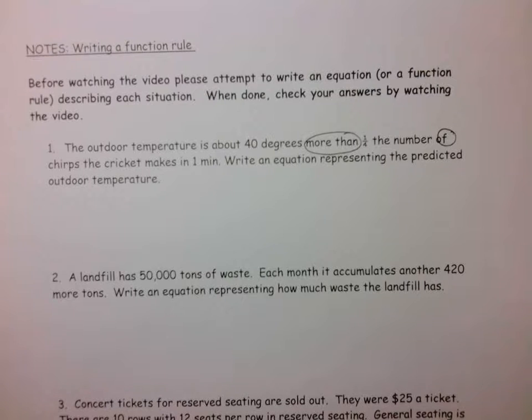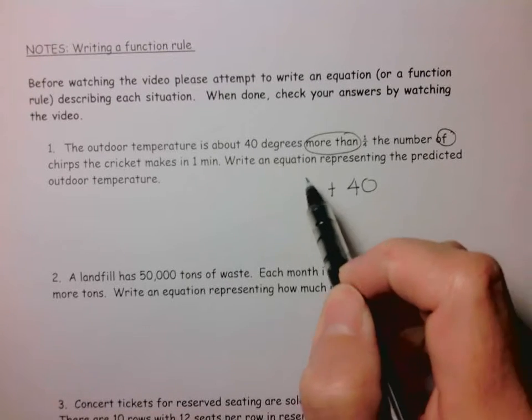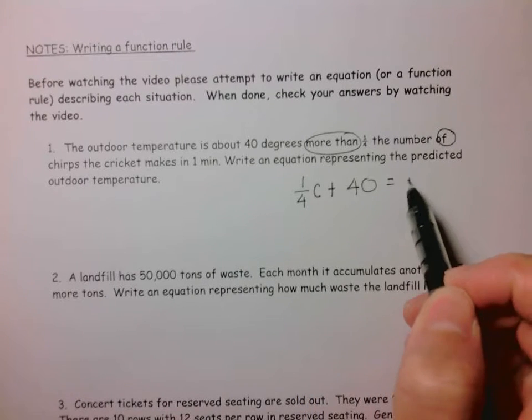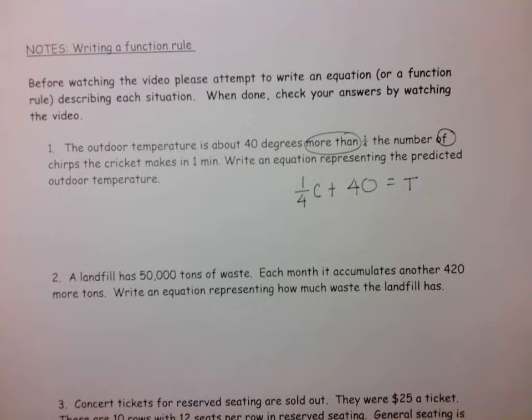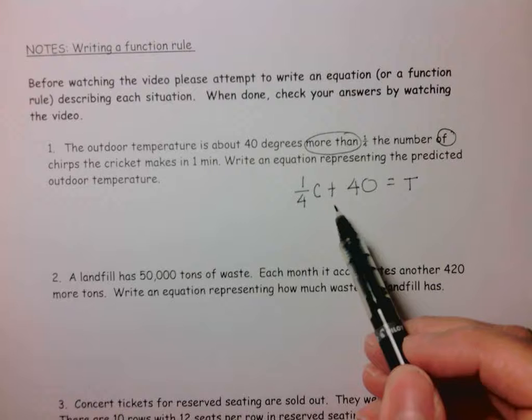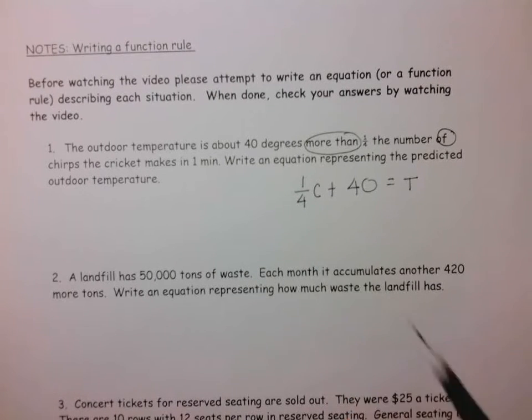So what do I have here? I have 40 degrees more than 1/4 the number of chirps. That is going to equal my predicted outdoor temperature. More than means addition and of means multiplication. So I have 40 degrees more than 1/4 the number of chirps. And so my predicted outdoor temperature is going to be dependent upon the number of chirps I hear.